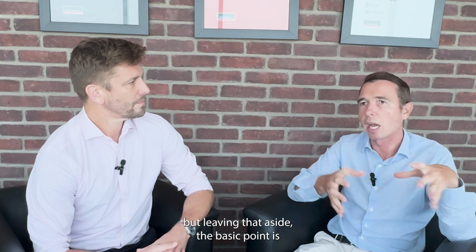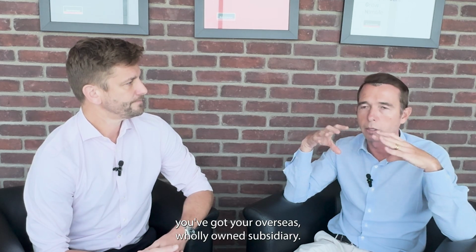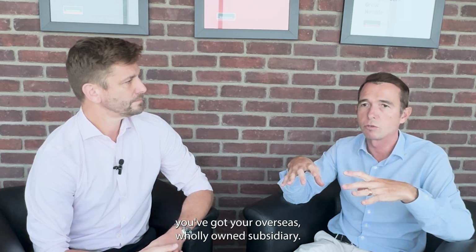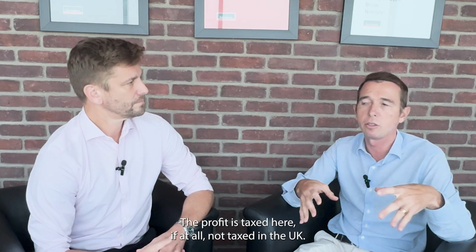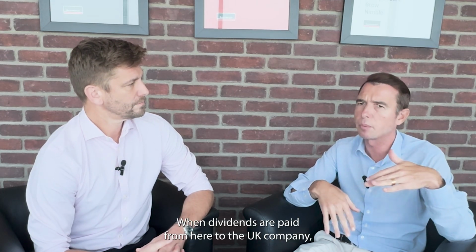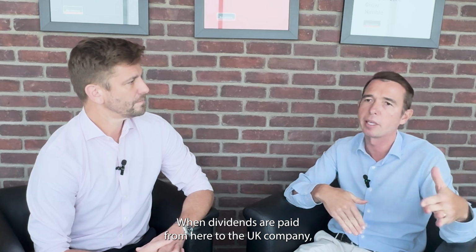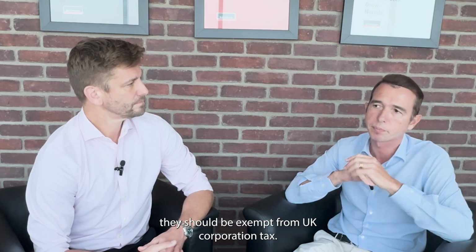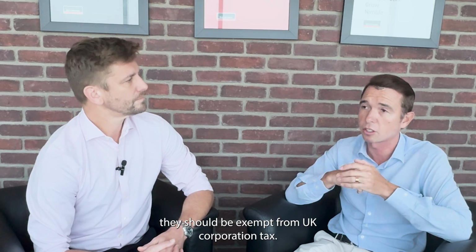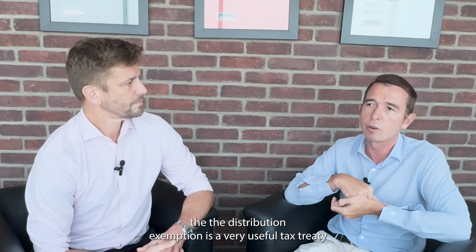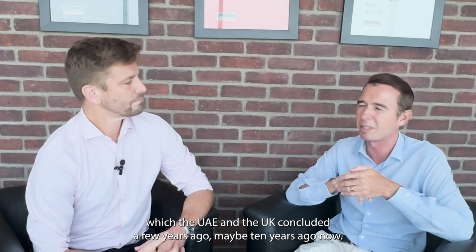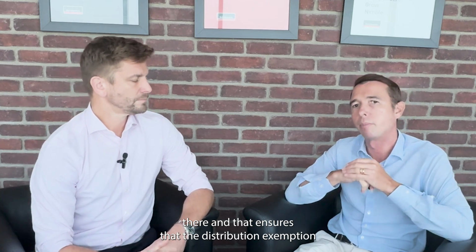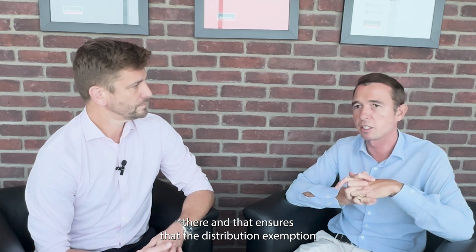But leaving that aside, the basic point is you've got your overseas wholly owned subsidiary. The profit is taxed here, if at all, not taxed in the UK. When dividends are paid from here to the UK company, they should be exempt from UK corporation tax under the distribution exemption. There's a very useful tax treaty which the UAE and the UK concluded a few years ago, maybe 10 years ago now, around there. And that ensures that the distribution exemption applies.